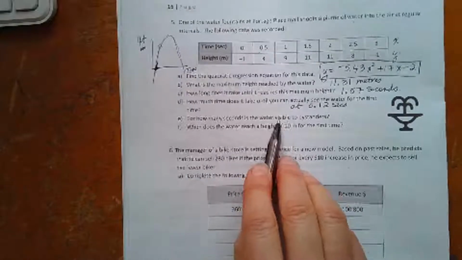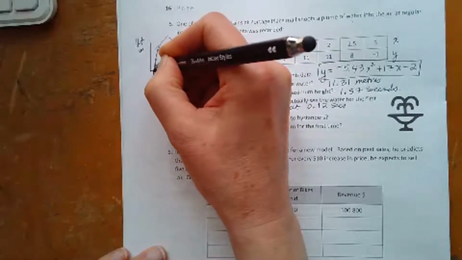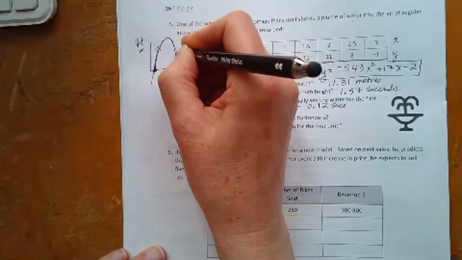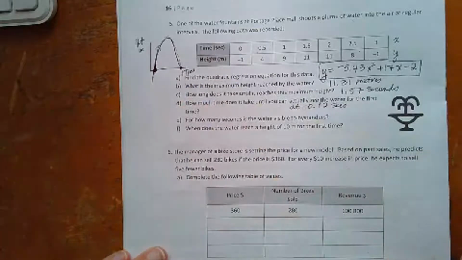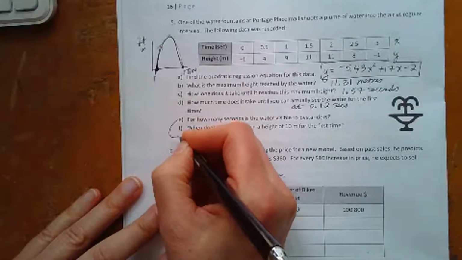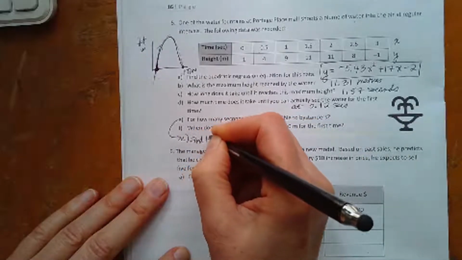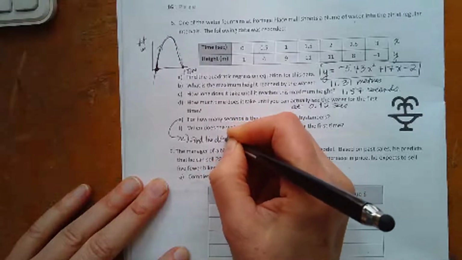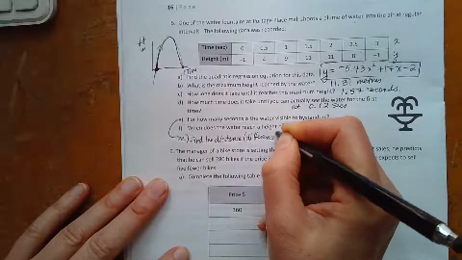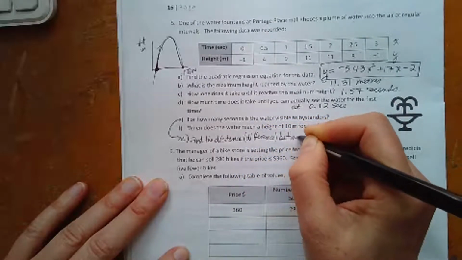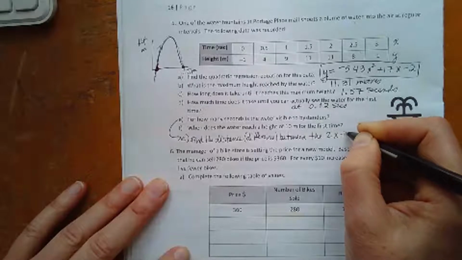For how many seconds is the water visible to bystanders? Okay, so for part E, the water is spurting out, right? And then it comes back down and then it stops. So basically I'm finding the difference, the distance between the two x-intercepts. So I'm going to find the difference, because that's what I'm going to be doing, subtracting, between the two x-intercepts.